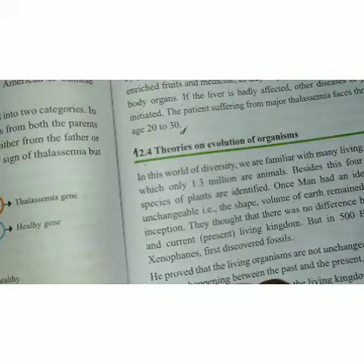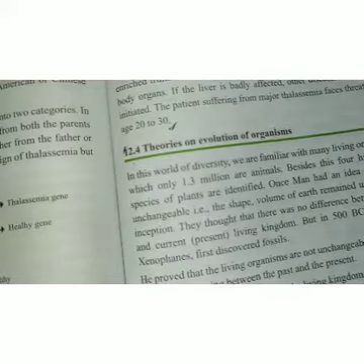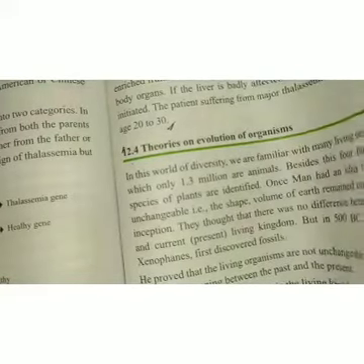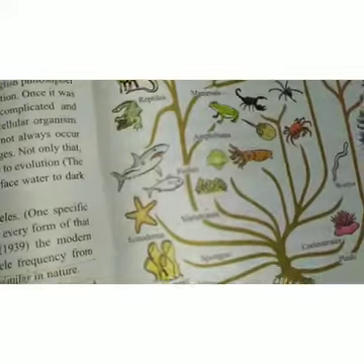Second question, dinosaurs became extinct from the world, but how are cockroaches alive? This is the theory of Darwin. This is Darwinism.